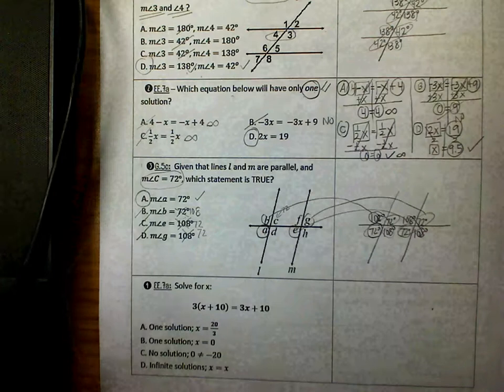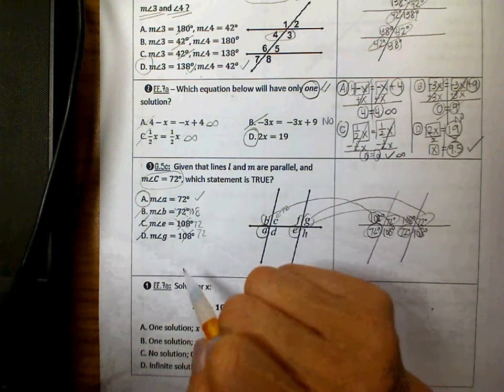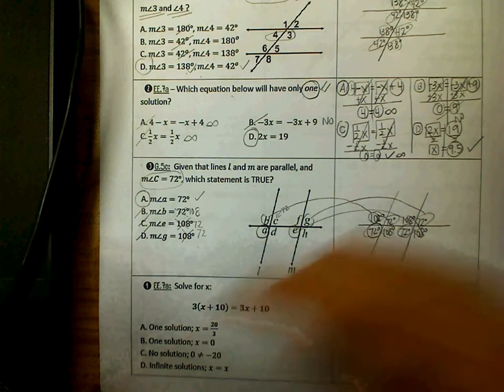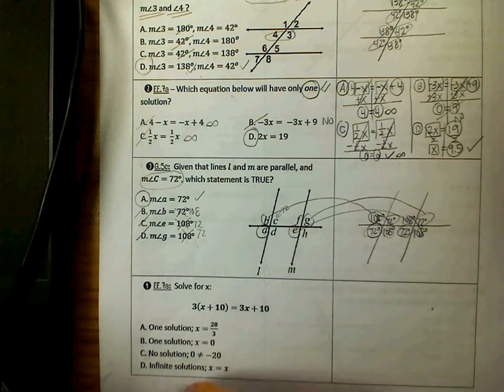Now, on a test, if you are confident that A is correct, you don't need to bother checking B, C, and D, okay? But that's cautiously confident. Don't be overly confident, where you're not really doing the due diligence of making sure that you've done the math, okay? And you are confident because of that.